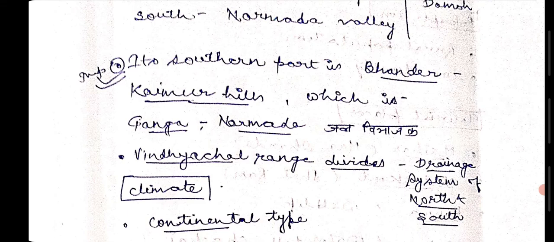Also, this southern part of the Rewa Panna Plateau, the Vindhyachal range, divides the drainage system of north and south. This Vindhyachal range is part of the Rewa Panna Plateau.